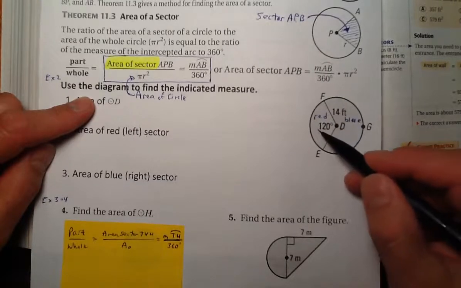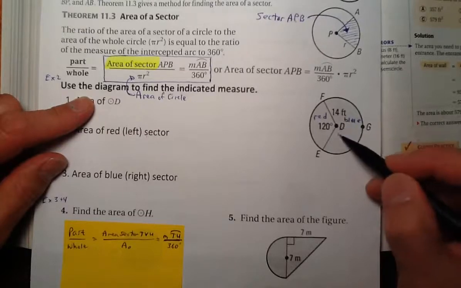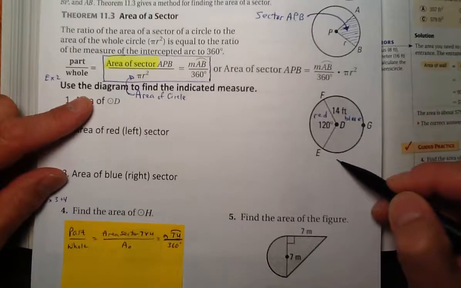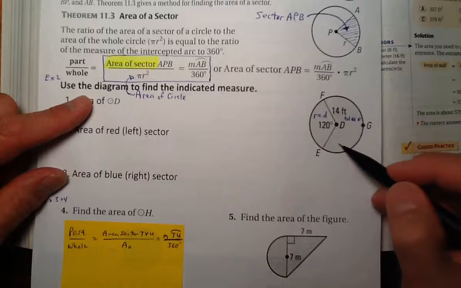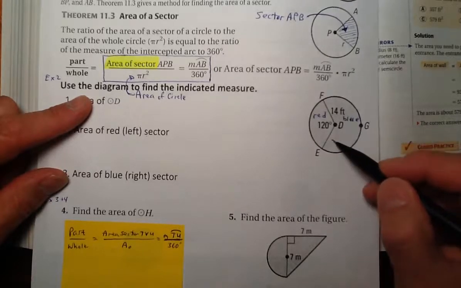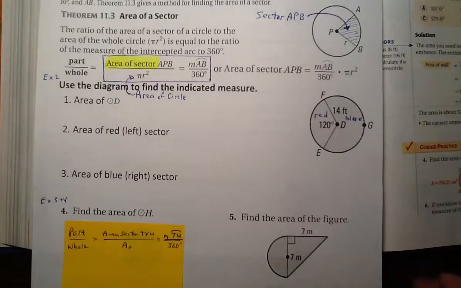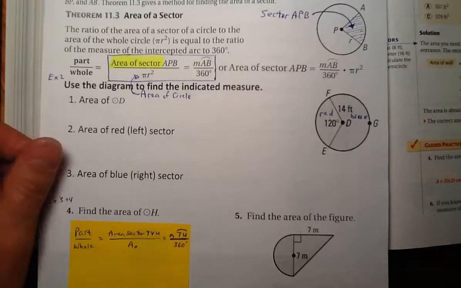So 360 minus 120 would give you 240. So this over here is 240. So 240 over 360 is the fraction of the entire circle that this sector represents. Okay, so go ahead and pause the video and do those three.